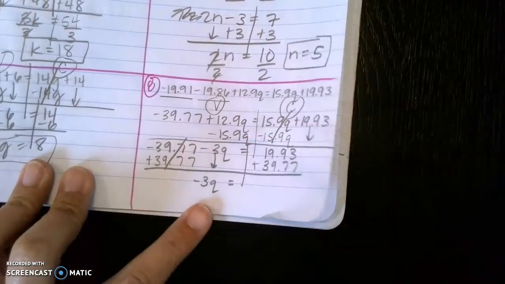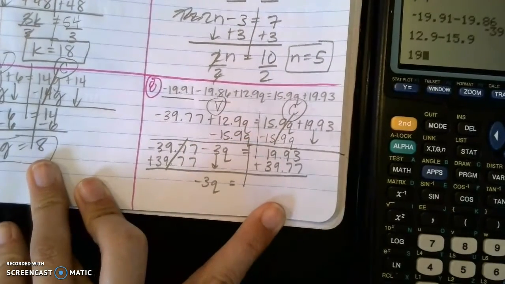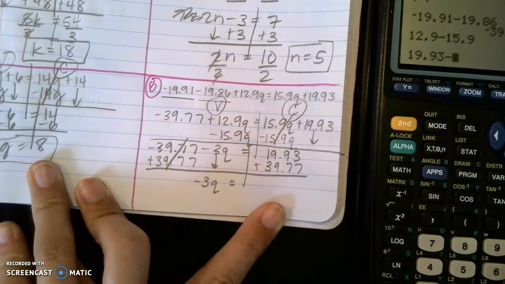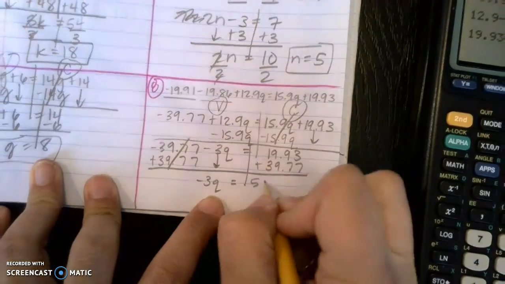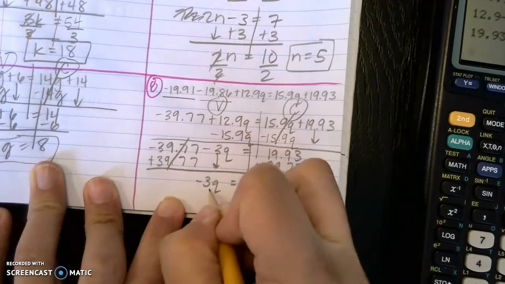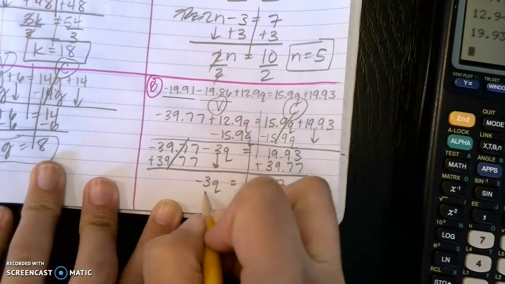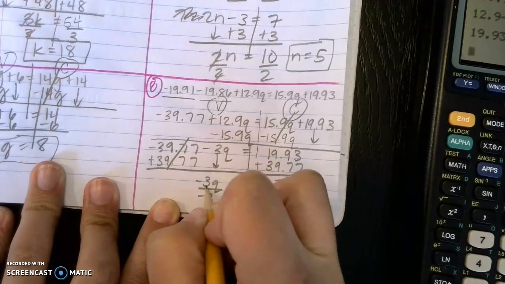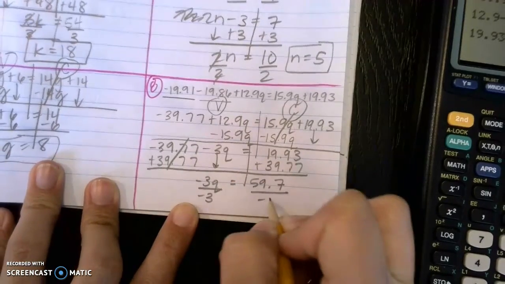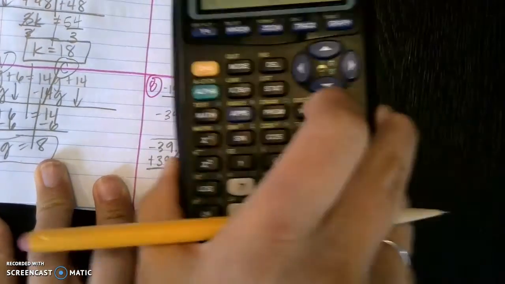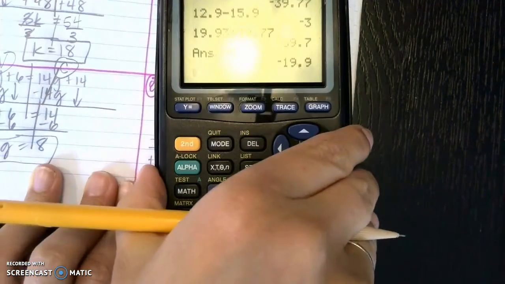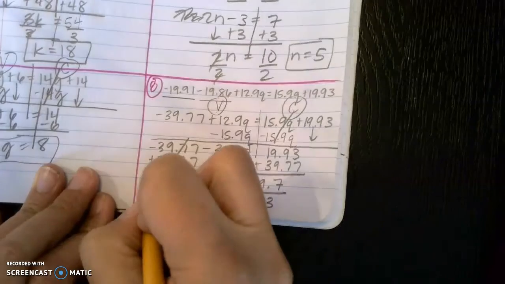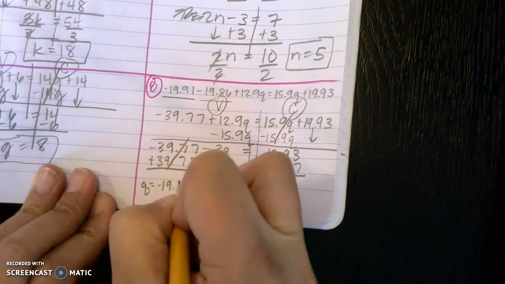Now I'm going to use my calculator. 19.93. Again, you can use the Desmos. Oops. Plus 39.77 is 59.7. Final step to get rid of the negative 3q. It's not adding. It's dividing because this means negative 3 times q. So the inverse of multiplication is division. Divided by negative 3 is negative 19.9. So q equals negative 19.9.